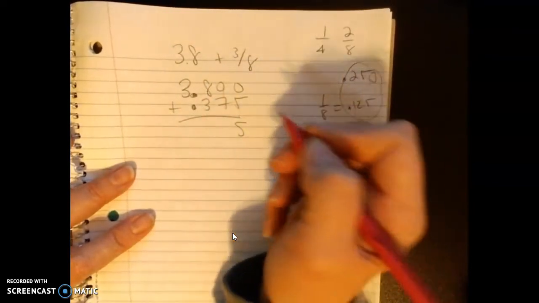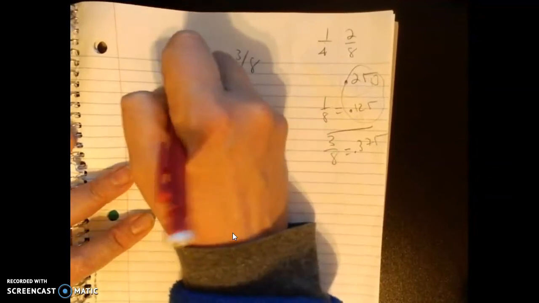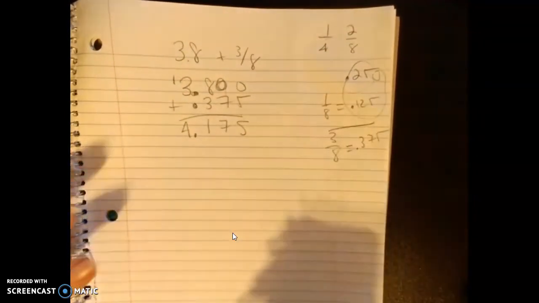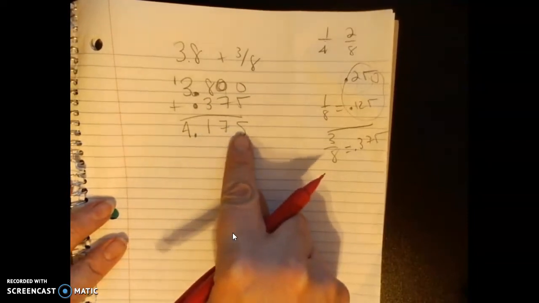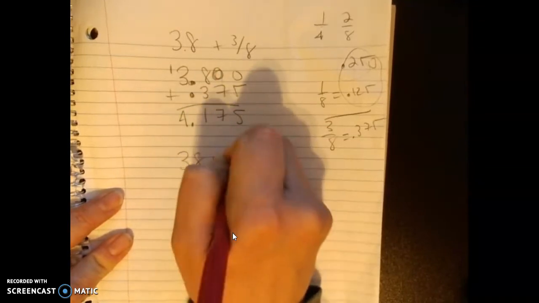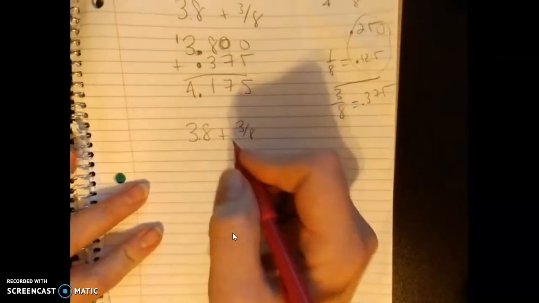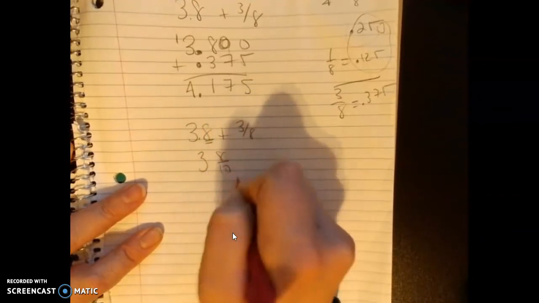All right, so then I'm going to add those together. So 5, that's a 0. So 7, I get 11. And again, we need to regroup. So 4.175 or 4 and 175 thousandths is the official way. Now, what about if I want to do fractions? That might actually be easier in this one. This is 3, this is 8 in the tenths position.